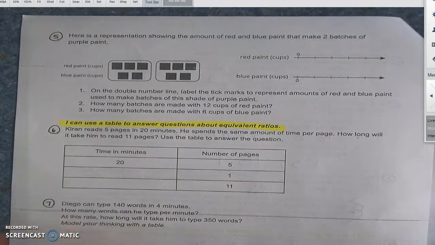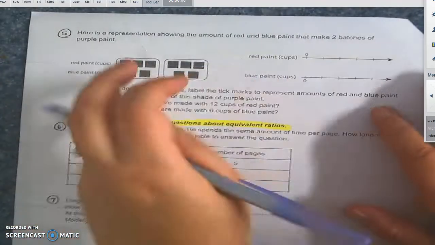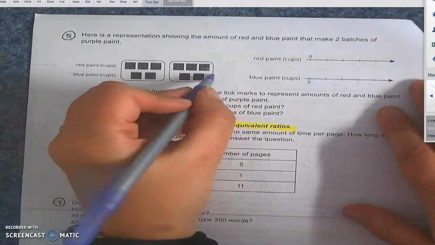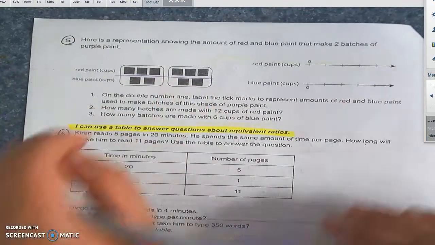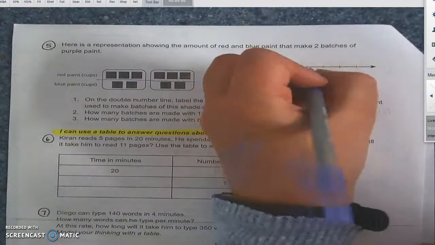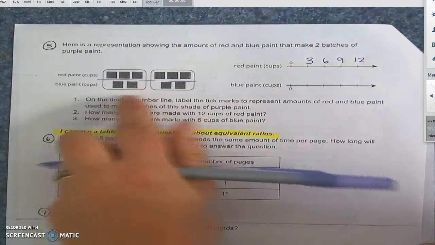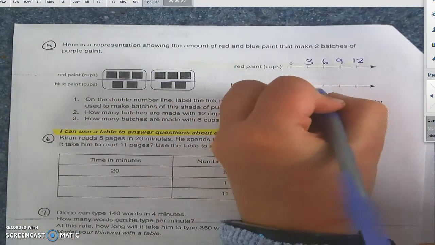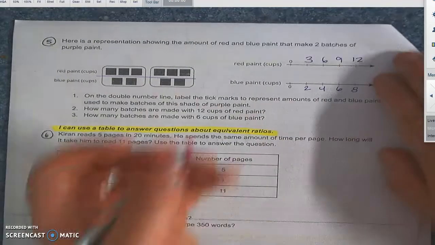So now we have another double number line. I wish this was in color, but this part's the red, this part's the blue. So when I fill in my double number line, the red is going to be going by 3s, and the blue is going to be going by 2s. And then I'm also going to label how many batches each of these are.